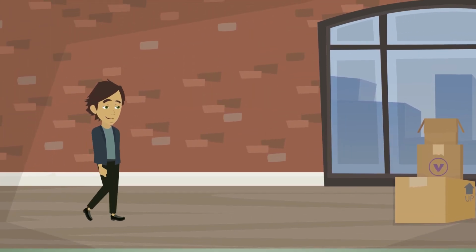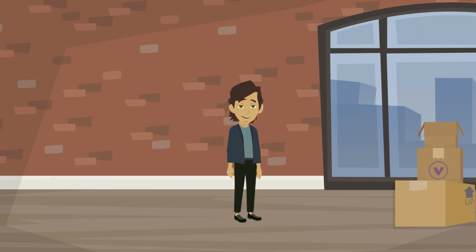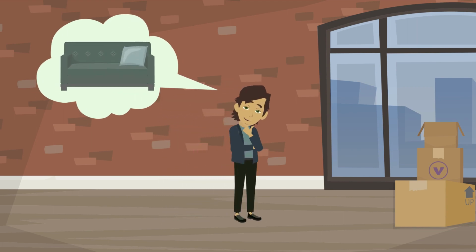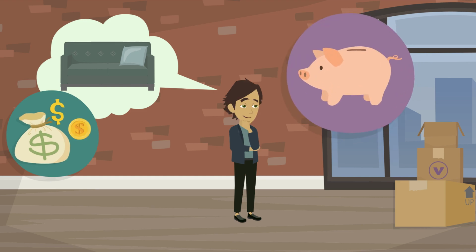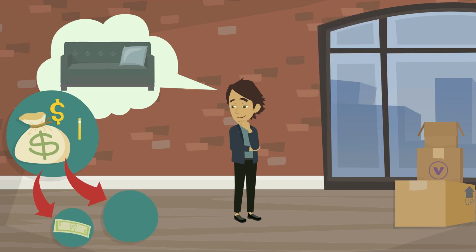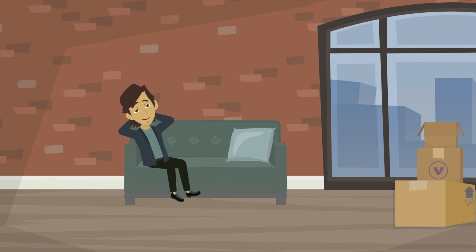For example, payment plans. Let's say you just moved into your apartment and you really need a new sofa. You can't afford the one that you really want right now, but you know that you could easily save up for it in 6 months or so. Lots of stores will sell you that sofa on a payment plan, where you end up paying more for the sofa overall, but you get it now.